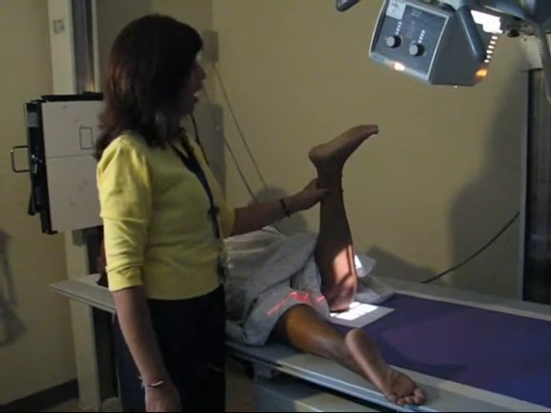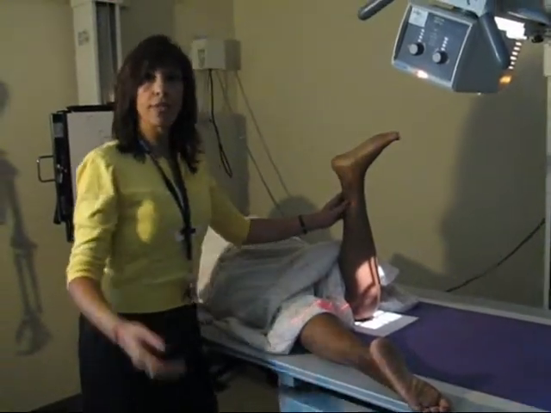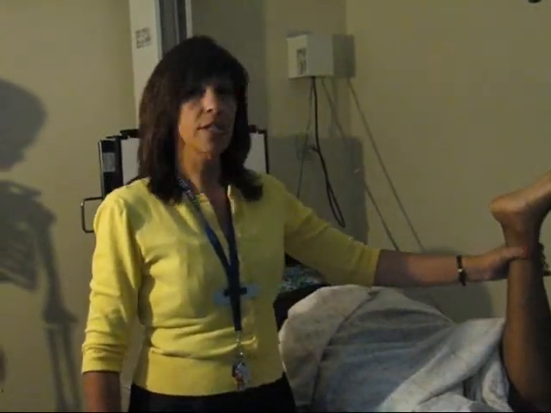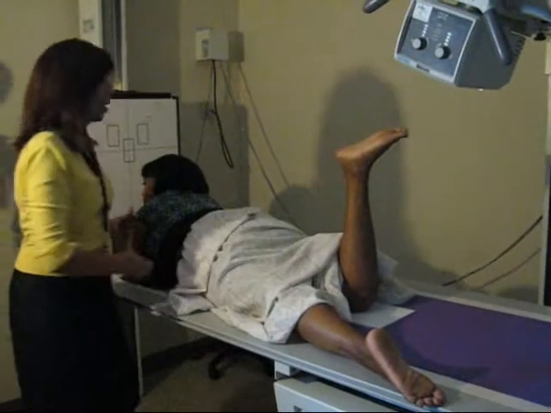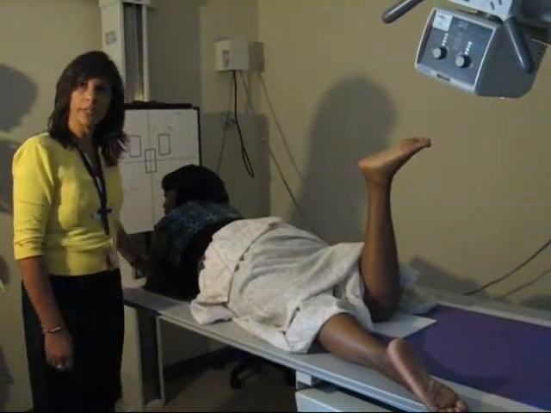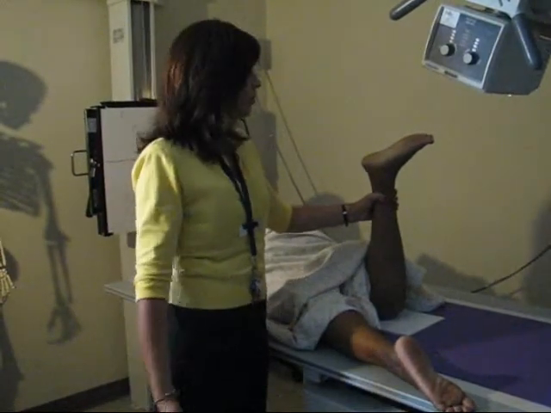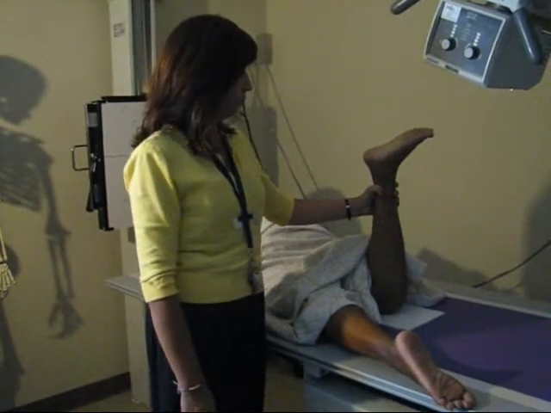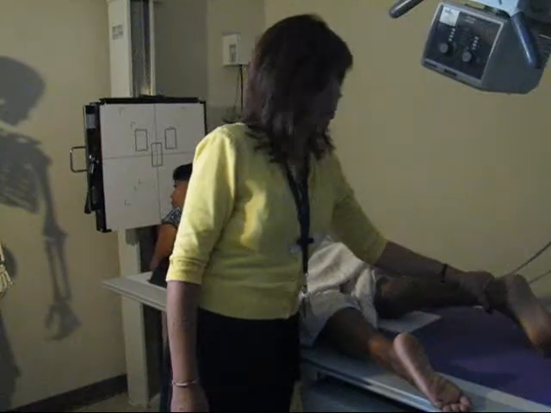If your patient cannot hold their leg in this position, you can use a belt or a strap of some kind, just like we did before for the calcaneus, and wrap it around here and come over her shoulder and have her hold it, in case for some reason, due to pain or other limitations, she could not hold her knee flexed this way. And that's your sunrise, one of your sunrise projections.